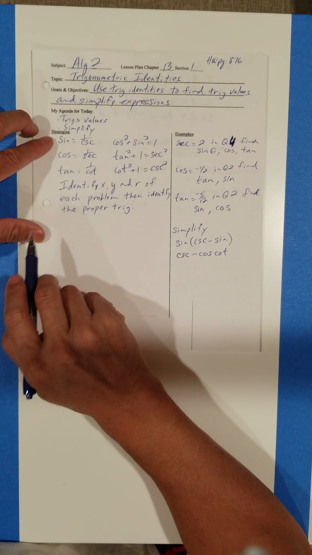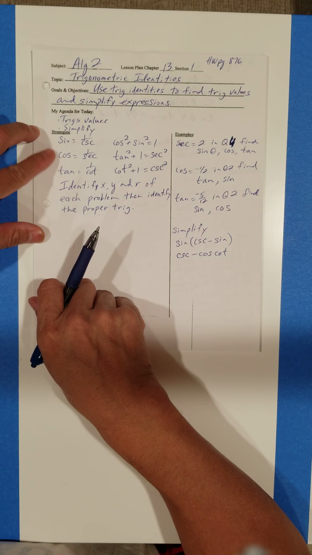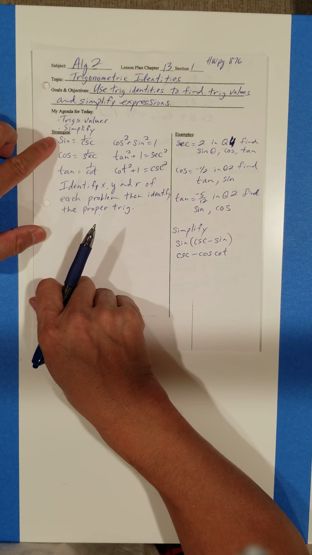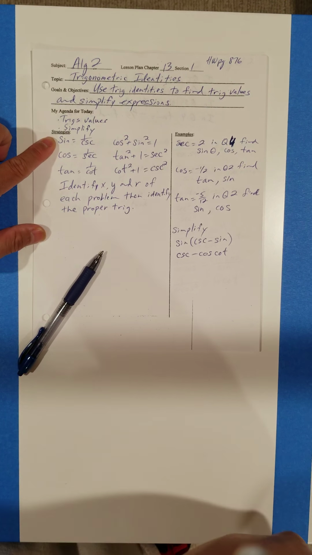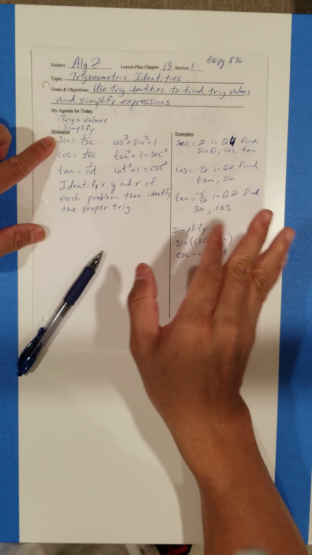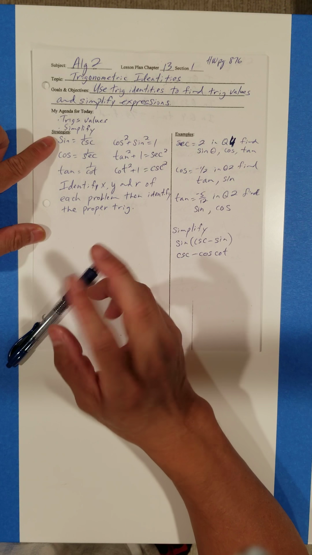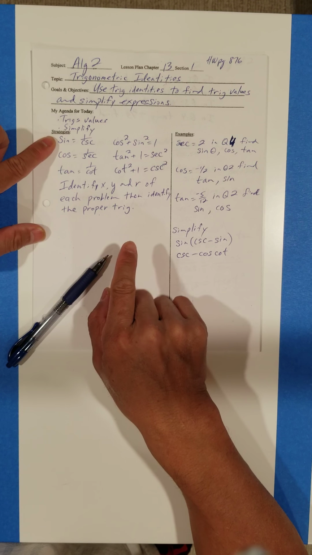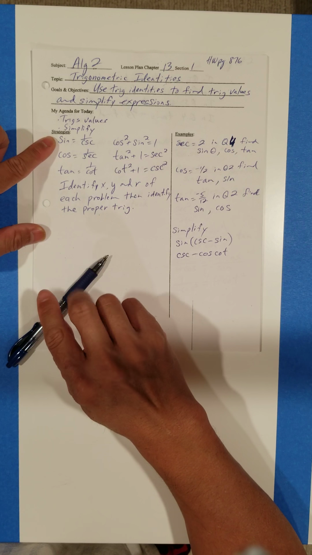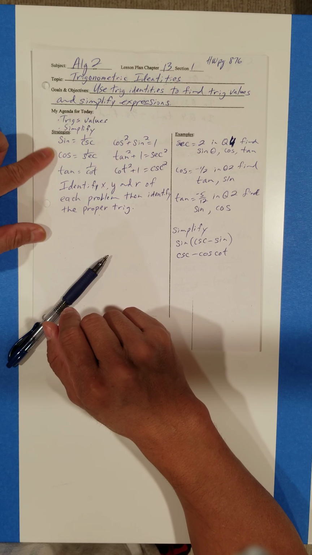So a couple of things you need to know. Maybe you already remember. Okay, hopefully you remember. Sine and cosecant are reciprocals of each other. So if you know sine and you flip it, it becomes cosecant, and vice versa. If you know cosecant, you flip it, you get sine. Same thing with cosine and secant. Flipping cosine gives you secant. Flipping secant gives you cosine. Tangent, same idea.